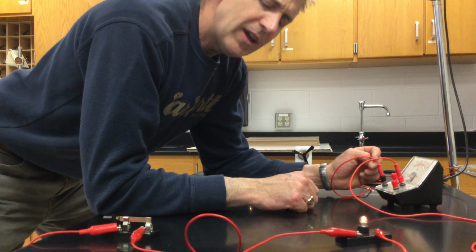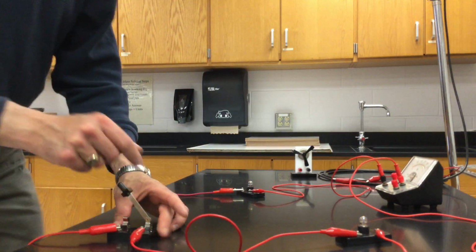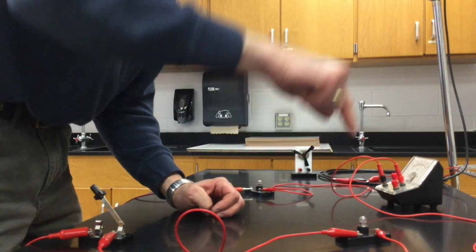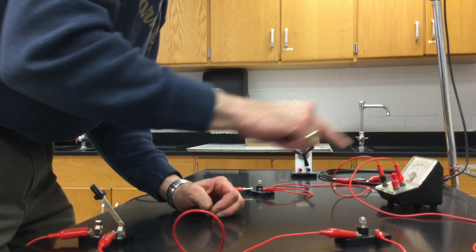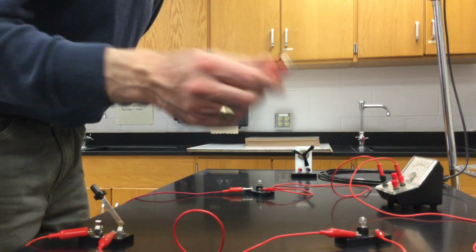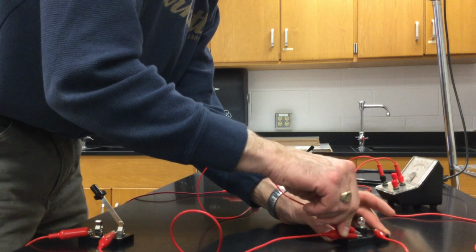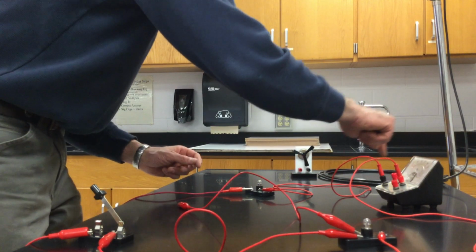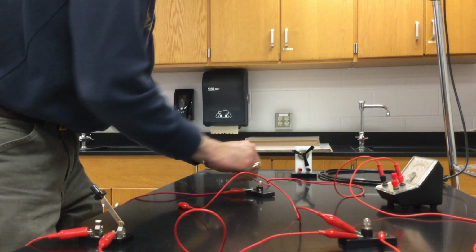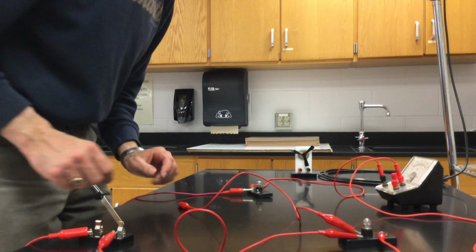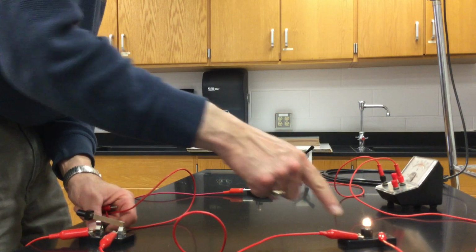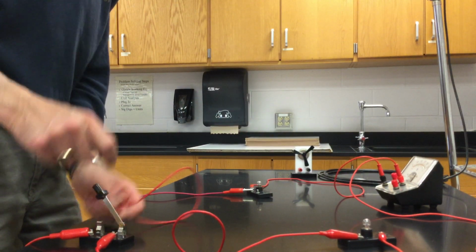But what if I made this into a parallel circuit? Here's what I'd have to do. The electricity would come up this wire, and when it got here, it needs to have a choice. It could flow up to this point, go through the first light bulb, continue through the ammeter, and skip the second light bulb. So if I turn this on, it only lights the first light bulb, because it's skipping the second.